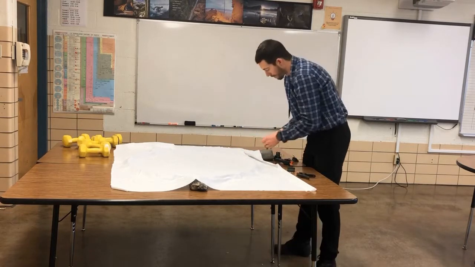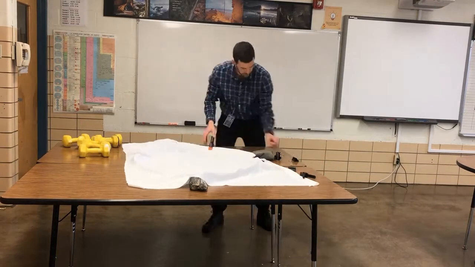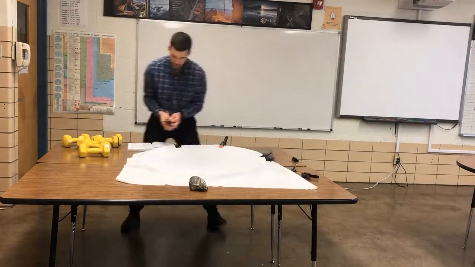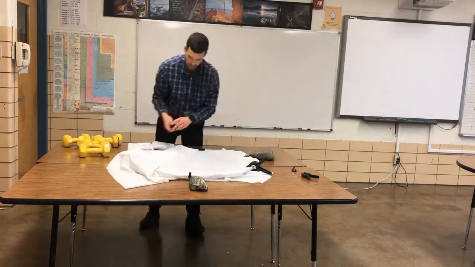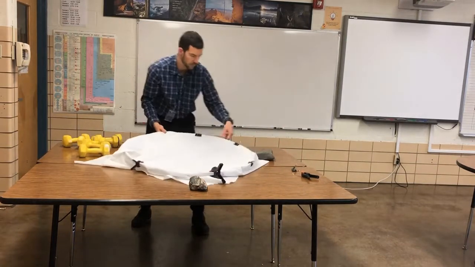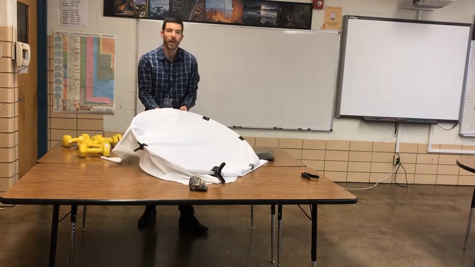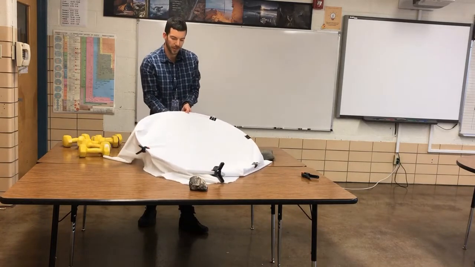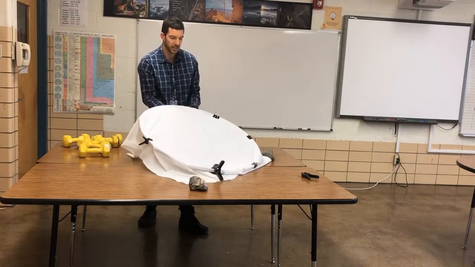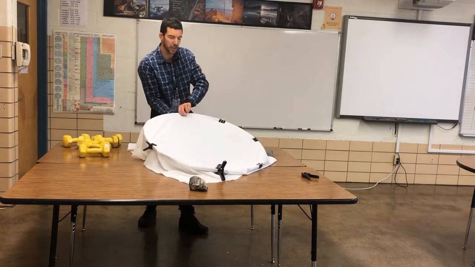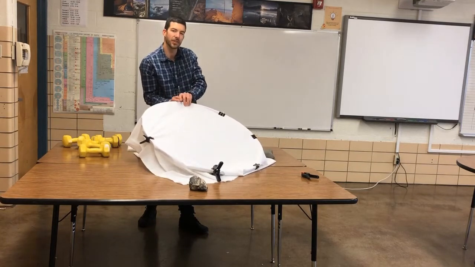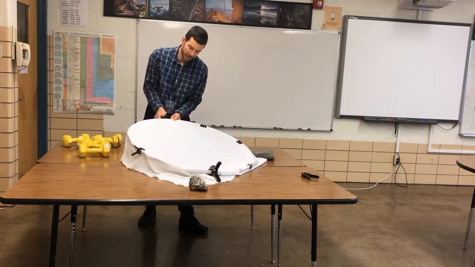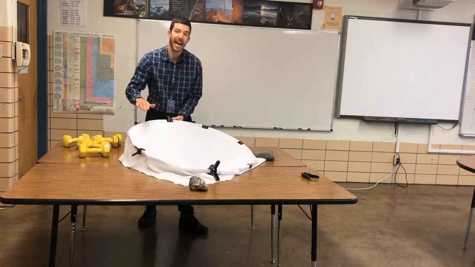All right, here we go. Okay, so as you finish, you need to make sure that you're pulling it nice and tight so that it's like the surface, or it's like the material on the top of a drum. It needs to be tight enough that it's at least flat to start with.